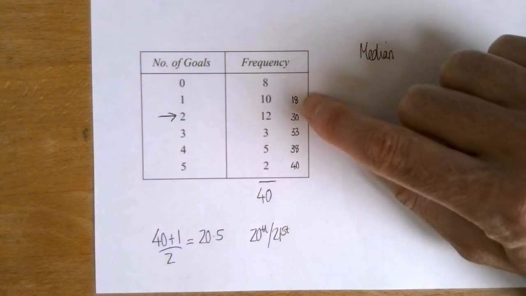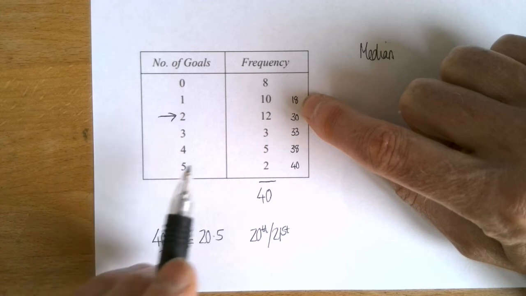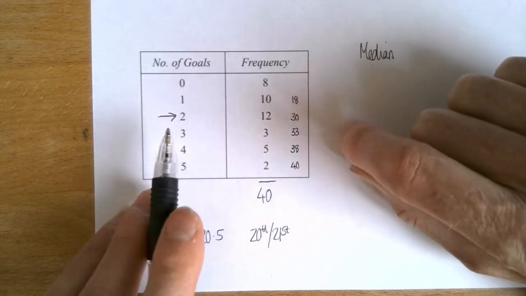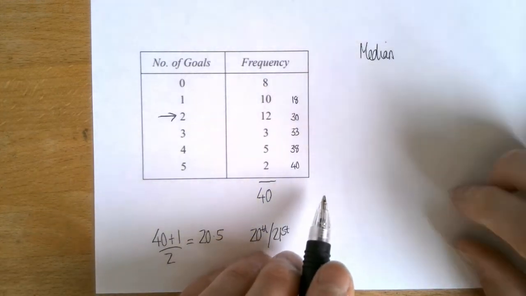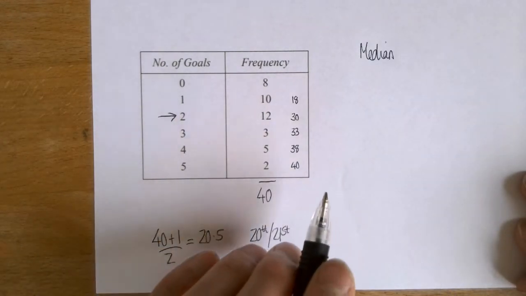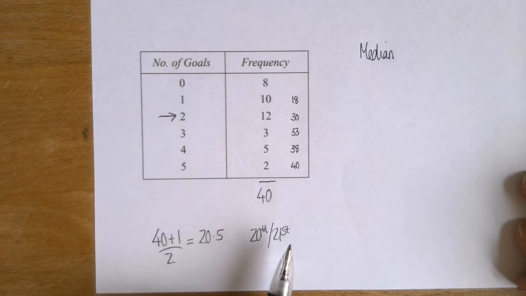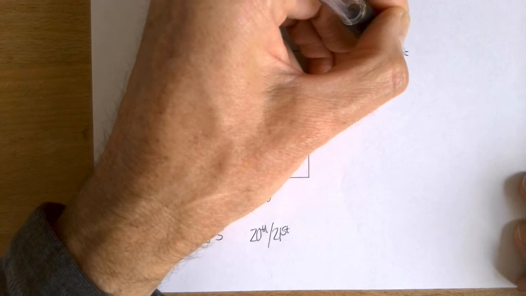The first 18 games had either no goals or 1 goal, but then the next 12 had 2 goals. So that would have been the 19th, the 20th, the 21st, the 22nd, the 23rd, the 24th, the 25th, the 26th, the 27th, the 28th, the 29th, and the 30th. All would have had 2 goals scored. So the 20th and the 21st game both would have had 2 goals scored. So halfway between 2 and 2, the median is just 2.